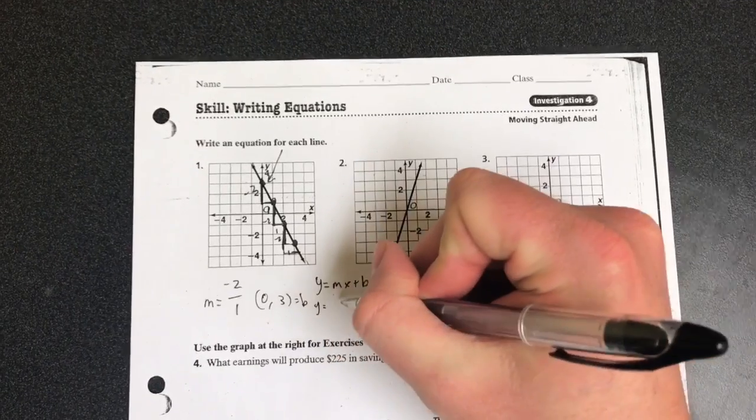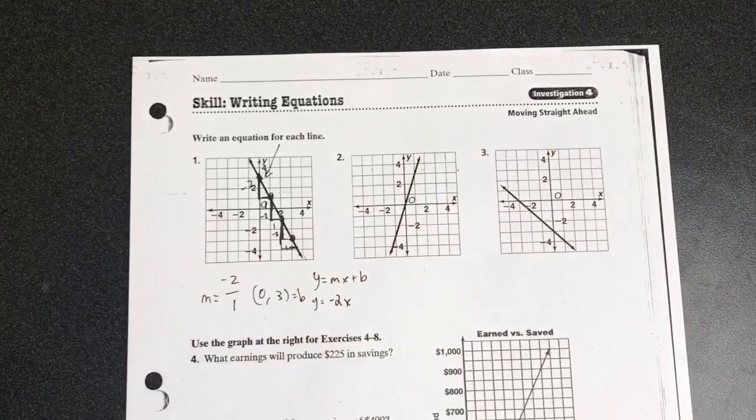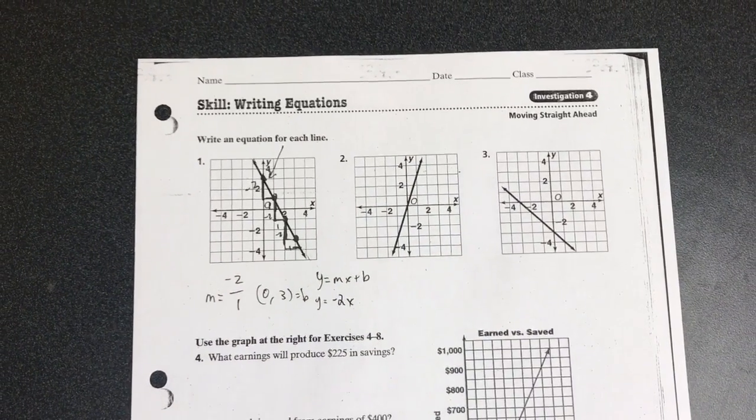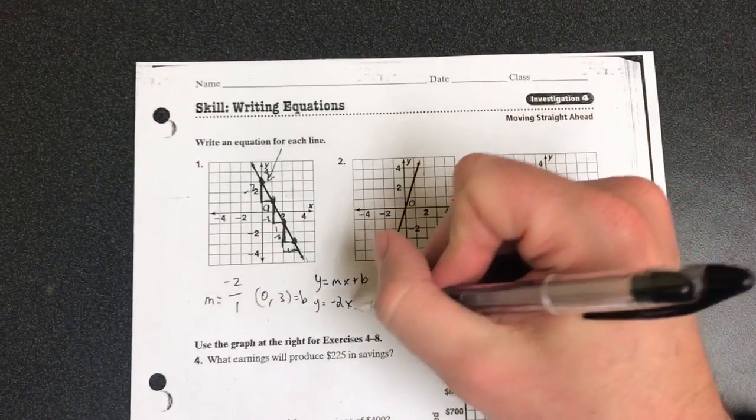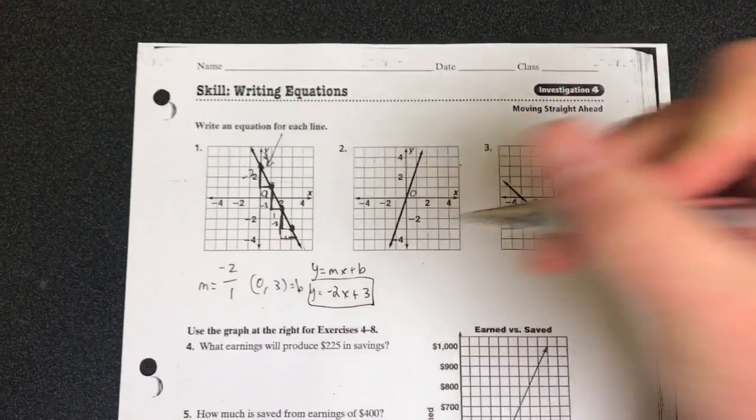So y equals, and you're going to substitute this as negative 2x, not negative 2 over 1, because it's kind of a waste of my time. You could put it in that way if you want. And then plus positive 3. So here's your equation for number 1.